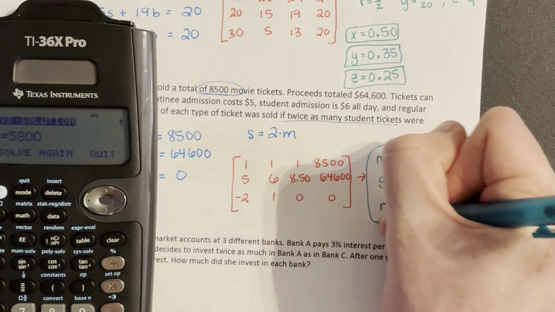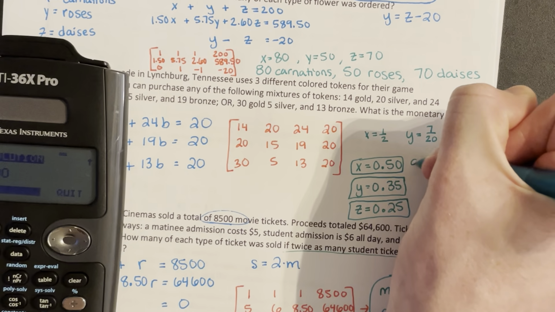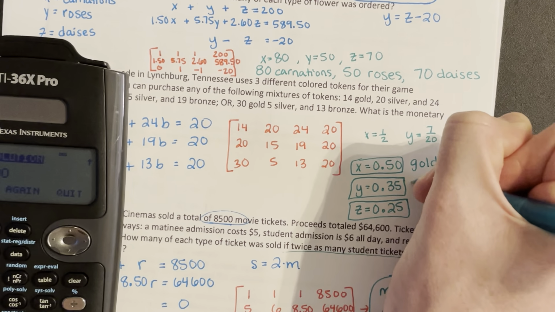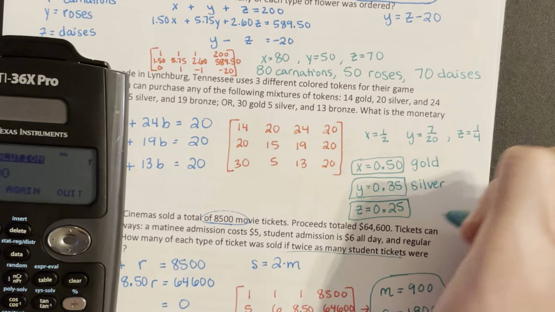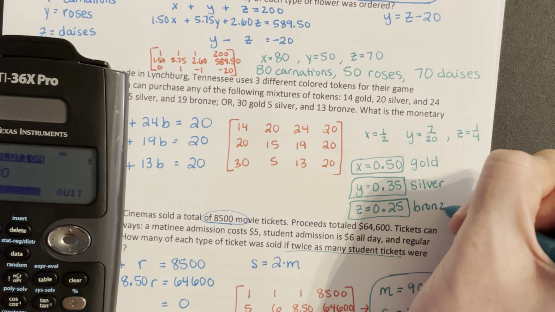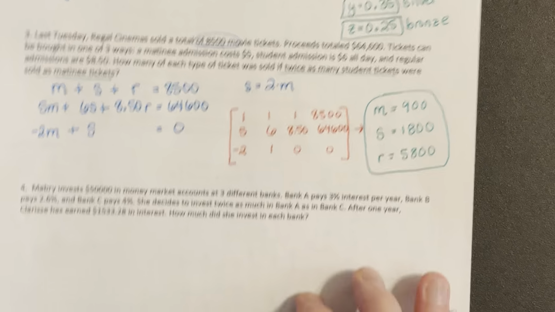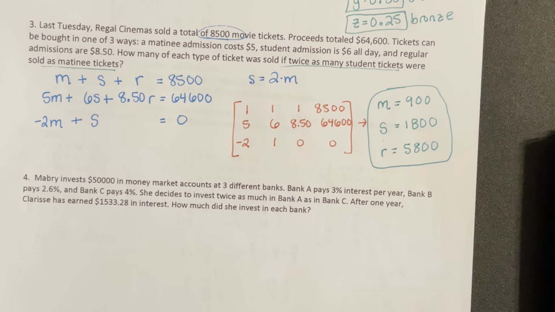So I just realized we didn't do that in the last example, so you want to fix that in your notes. At least this was our gold, silver, and our bronze. Okay. And then the very last one.